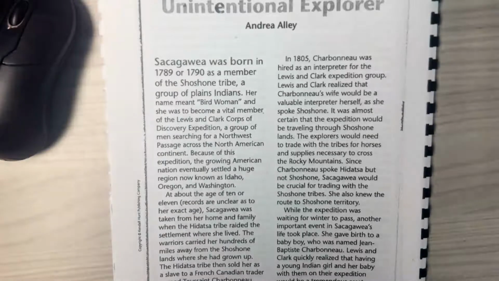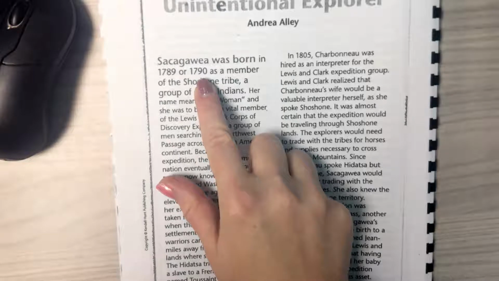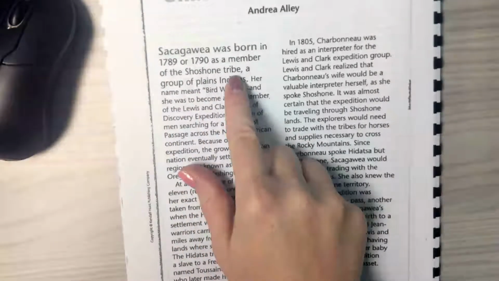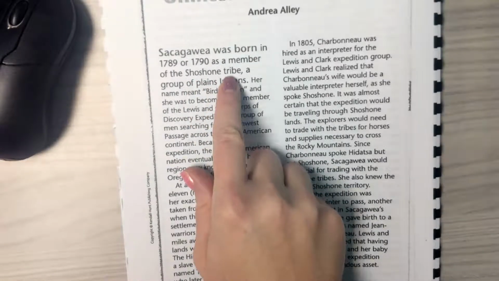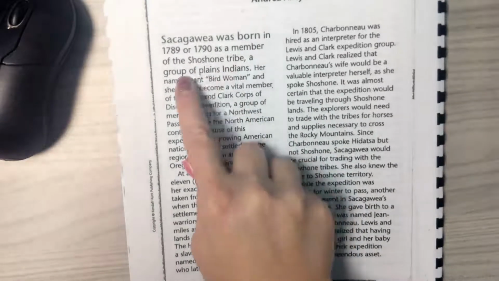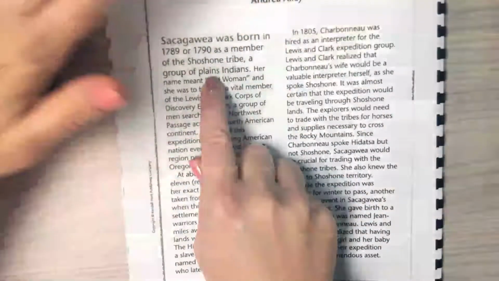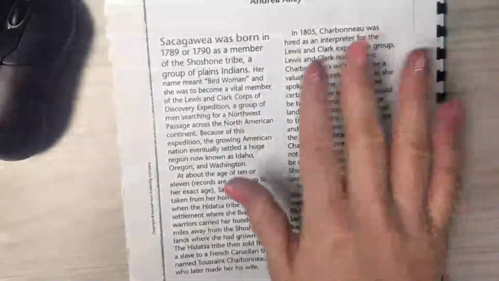Sacagawea was born in 1789 or 1790. We're not really exactly sure. She was a member of the Shoshone tribe. Sometimes people will say Shoshone tribe, and that's a tribe of Native Americans. They lived in the plains. The plains are the flat section of the West. Like it's just very flat, not very hilly.